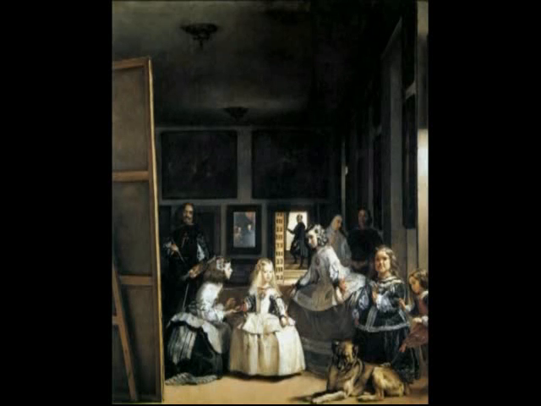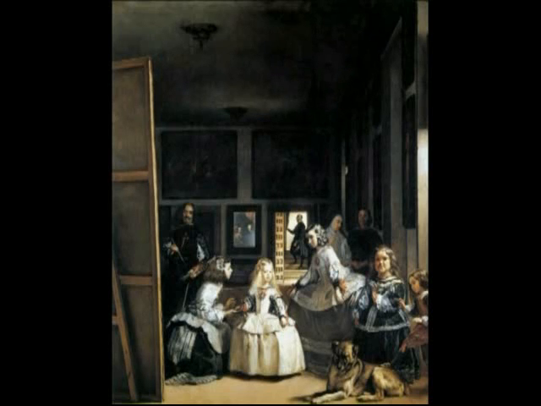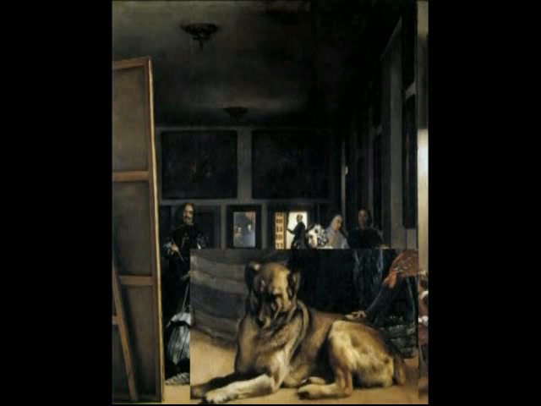Secondly, there's a lot going on in Las Meninas. There's a lot of innuendo. Velázquez, the painter, is looking at the viewer. The viewer supposedly is the king and queen of Spain. The Infanta is being sort of courted by all her maids. So there's a lot of interesting things happening.